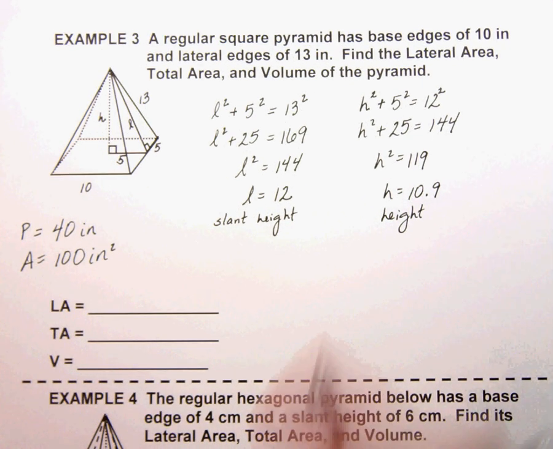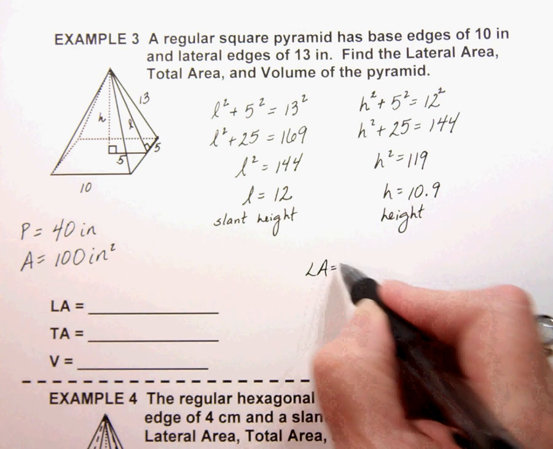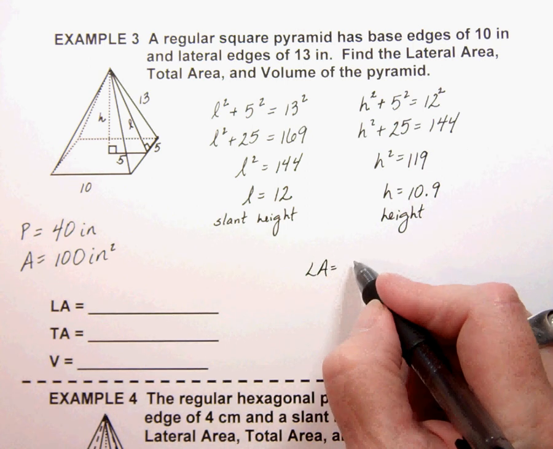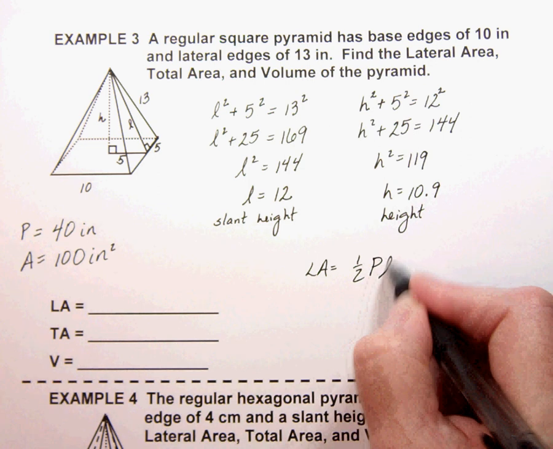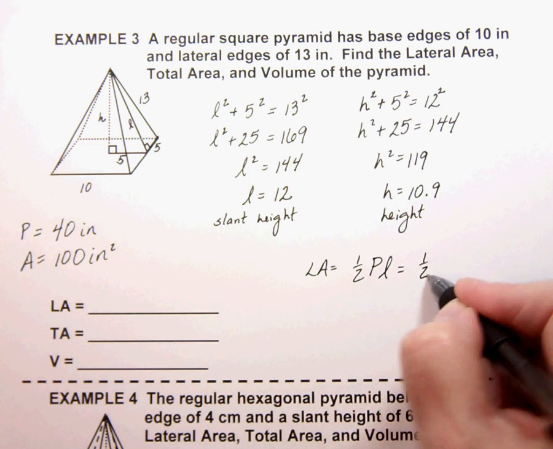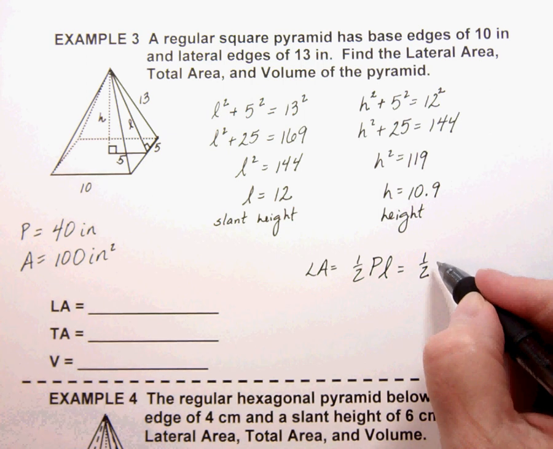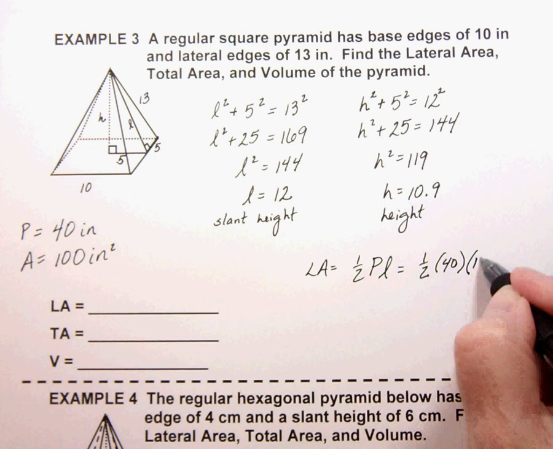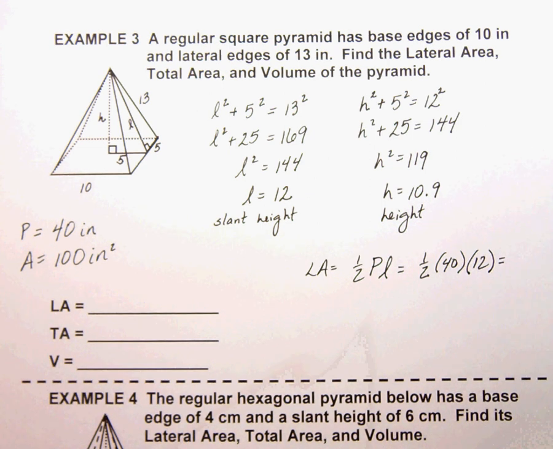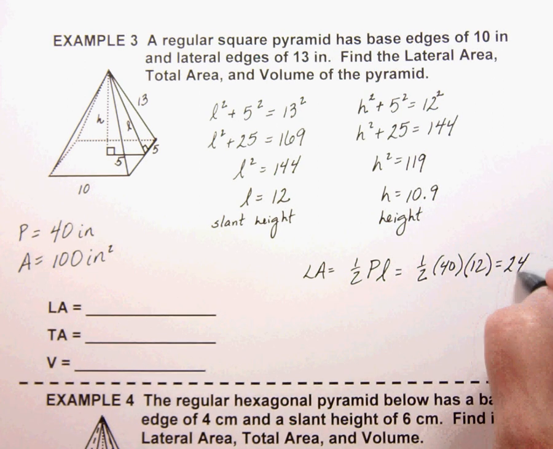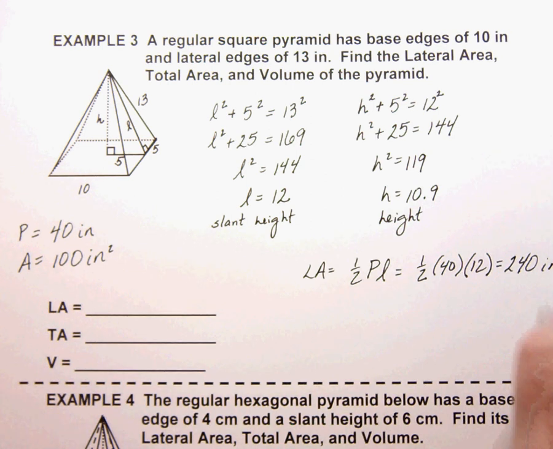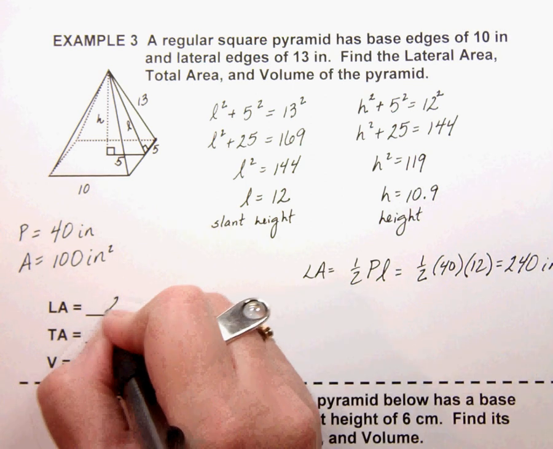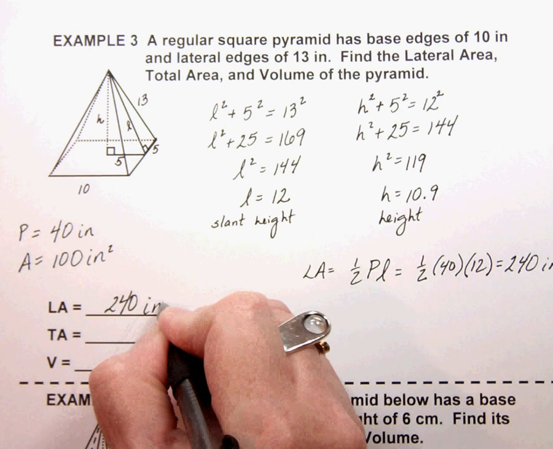To do the lateral area, you probably memorized these formulas by now. You're going to do 1/2 perimeter times slant height. So that's 1/2. Remember the perimeter was 4 times 10, so that's 40. And your slant height was 12. Let me check my math. 1/2 times 40 times 12 is 240. These are inches, and it's area, so it's square inches. 240 square inches.